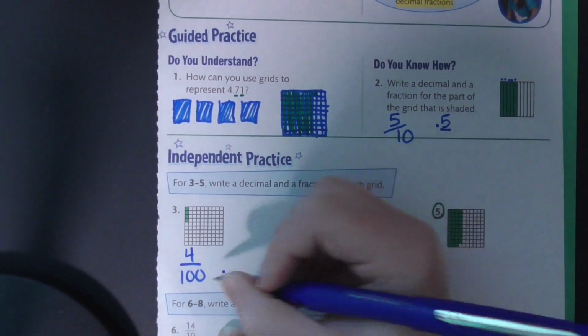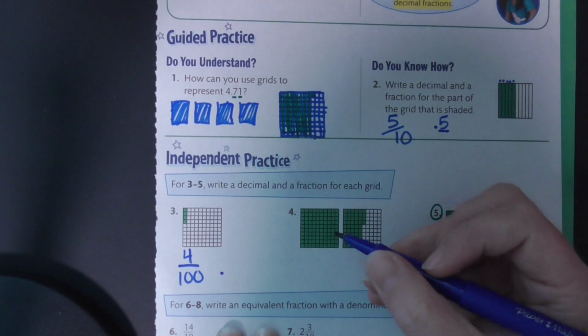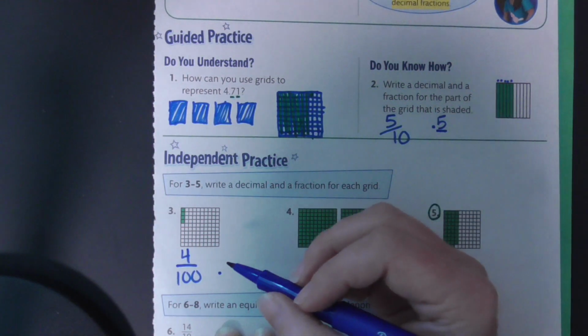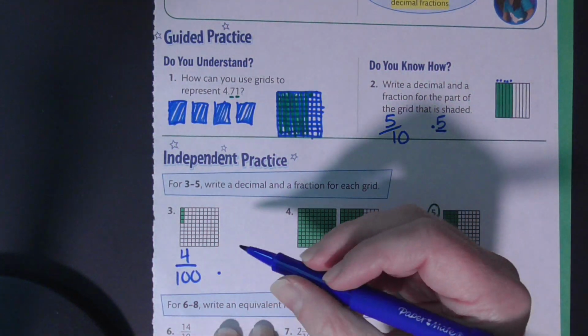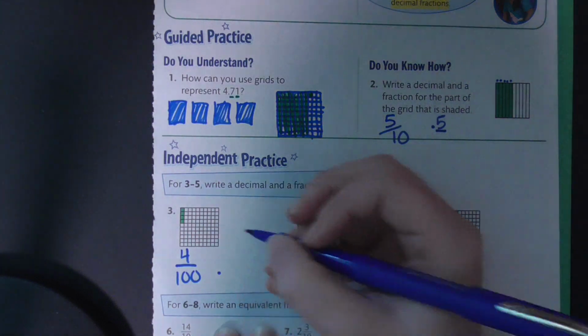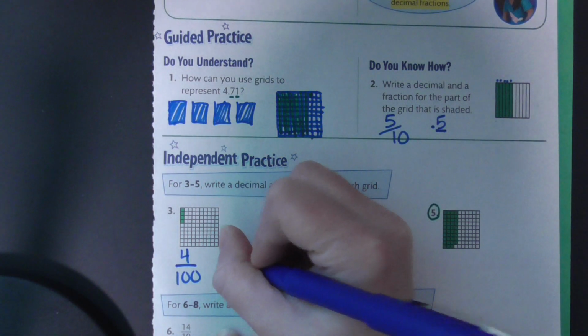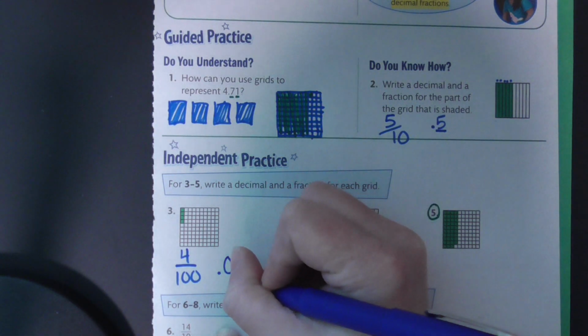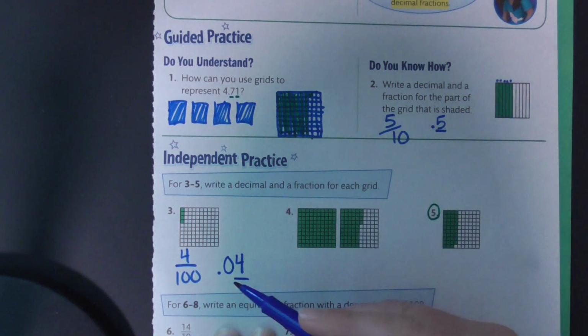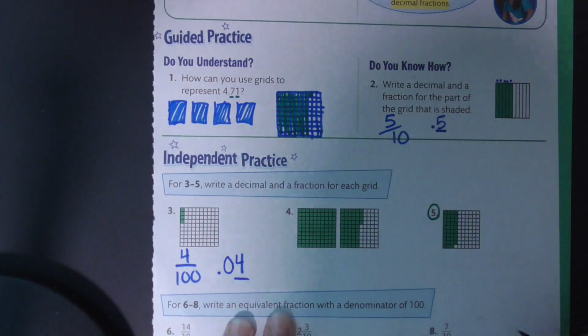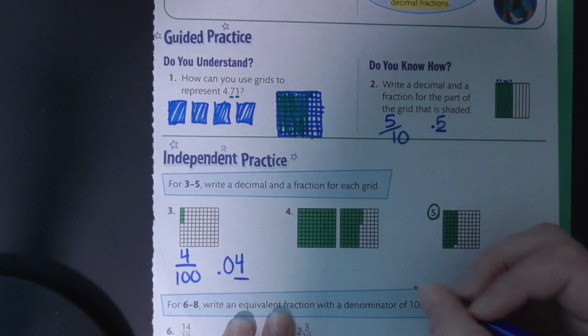I know that because this is over 100, or it's 100ths, I need to have my 4 in the 100ths place. So I'm going to use a placeholder 0 and a 4 so that I can put my 4 in the 100ths place.